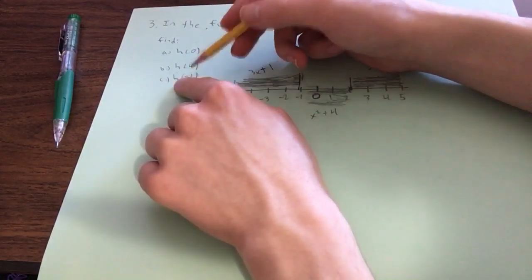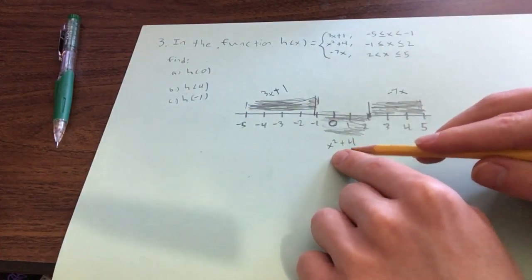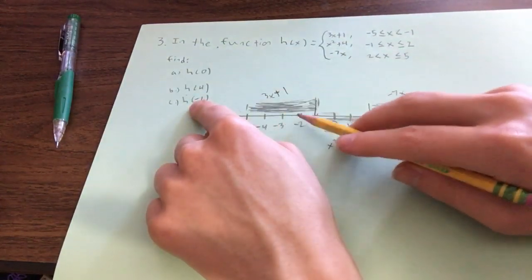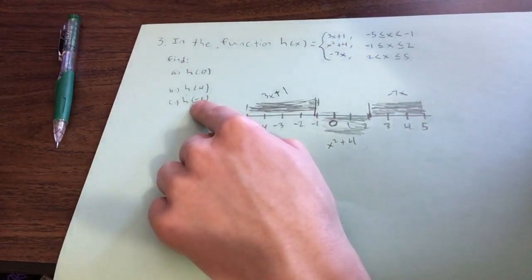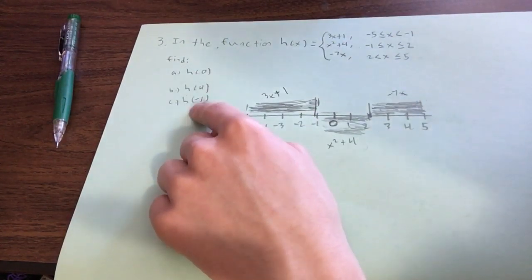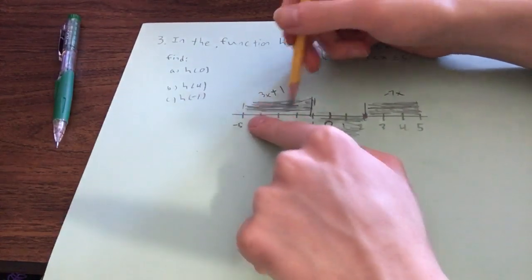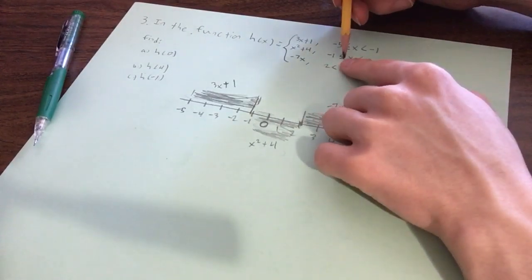And for h of negative 1, we're actually still using this one, the x squared plus 4. So it's a bit of a trick there. You're not actually using this first one at all in this question. It's kind of annoying, but that's okay. That's because negative 1 does not actually apply to this first one. That's why it's really important to know the difference of less than or equal.